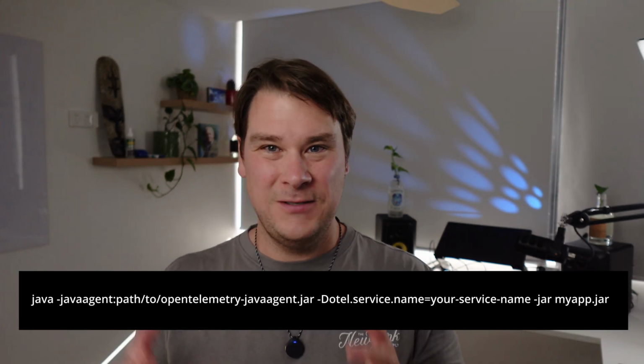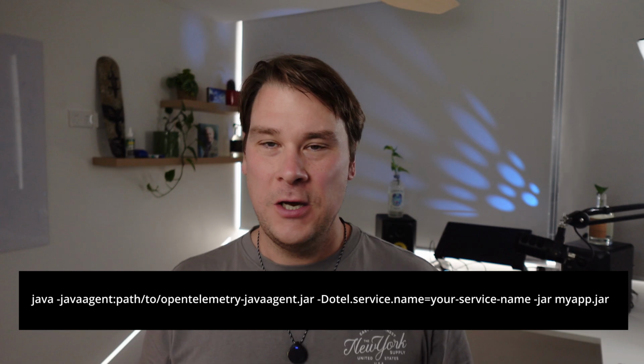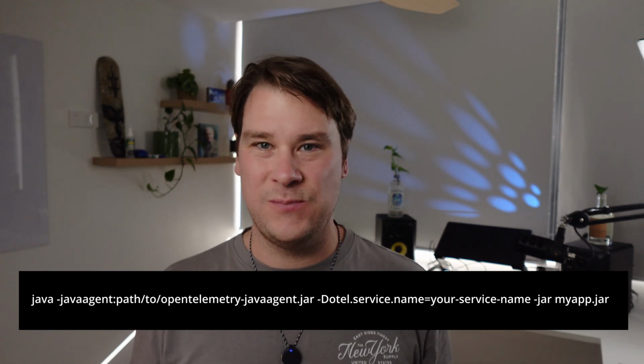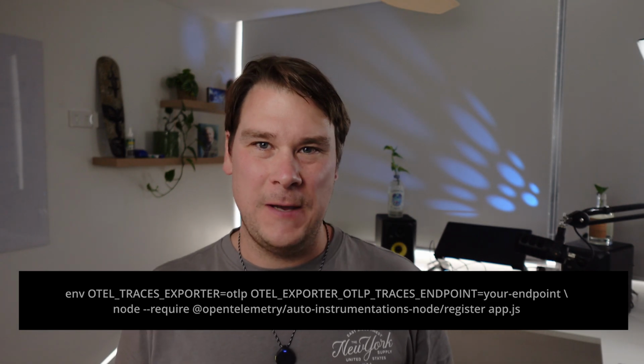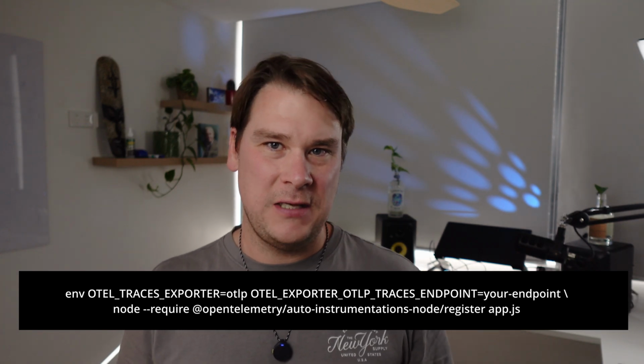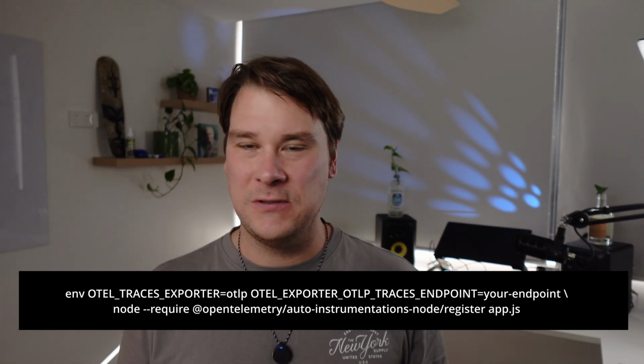Manual instrumentation or automatic instrumentation. If you're using OpenTelemetry, you know there are your two choices, but let's be honest, putting that agent path parameter on every single jar file or Node.js process is a bit of a nightmare. So today I'm going to deep dive into the OpenTelemetry Injector and how it solves that problem.